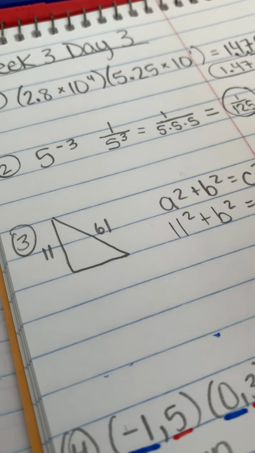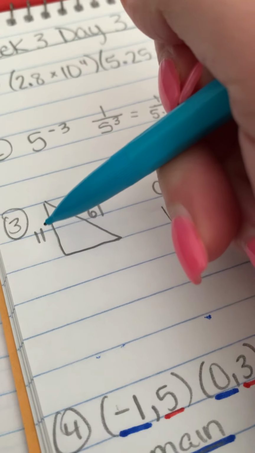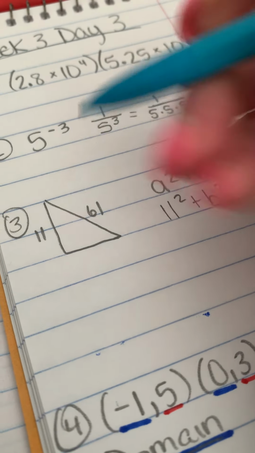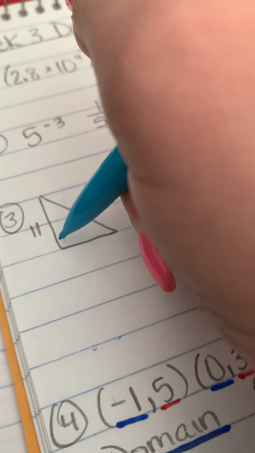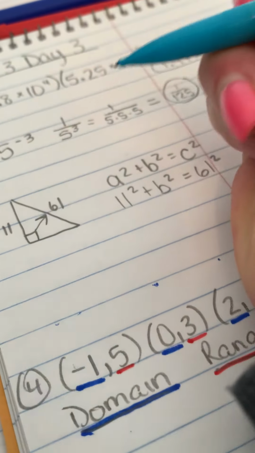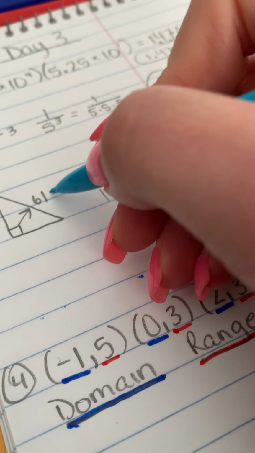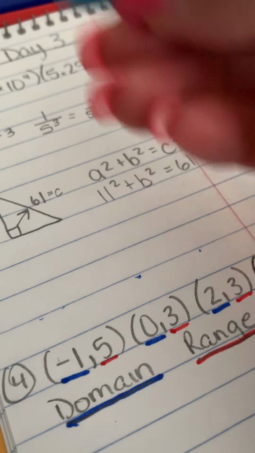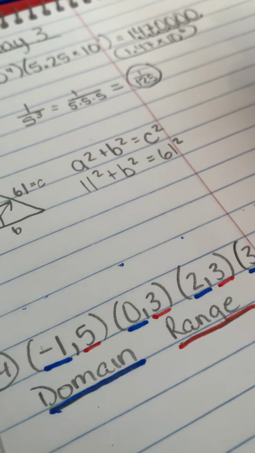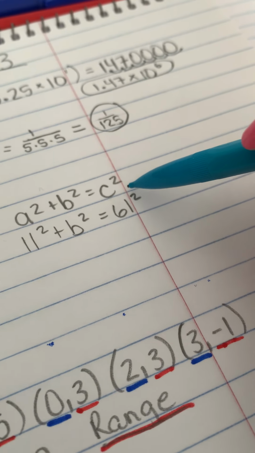Number 3 says, find the missing side length of this right triangle. And it gives us, it looks like that's an 11 and a 61. It gives us the right triangle. We need to know that this is our right angle here, and the leg that the right angle is pointing towards is our hypotenuse. So that is our C, and then these other 2 sides are our A and our B. So I've written my formula, a squared plus b squared equals c squared.